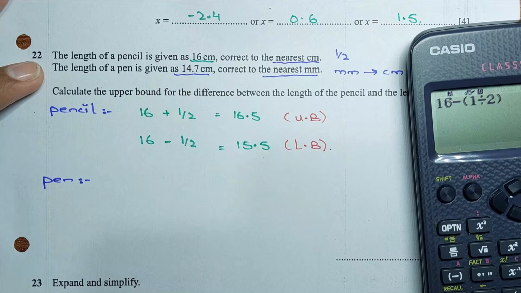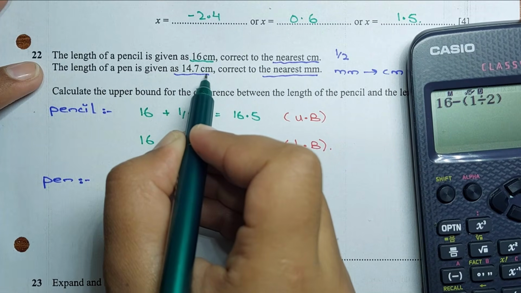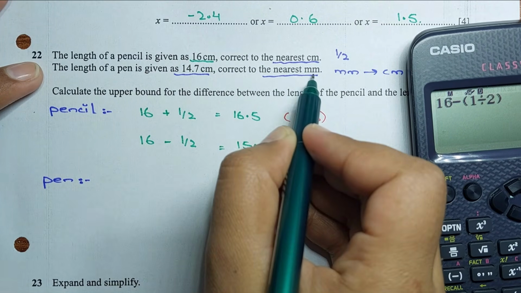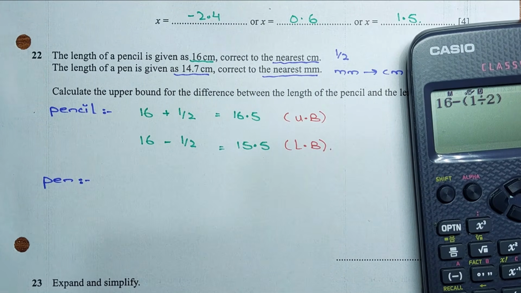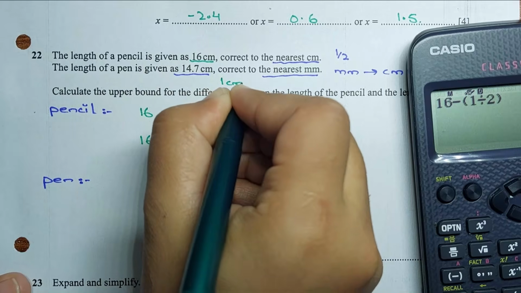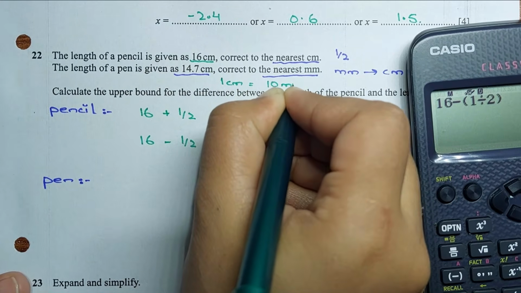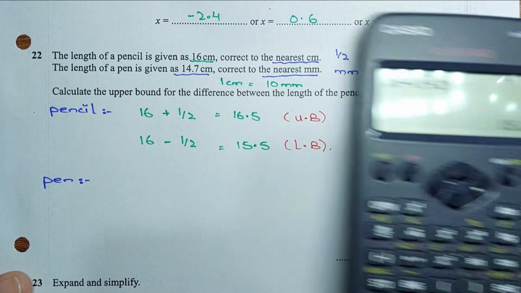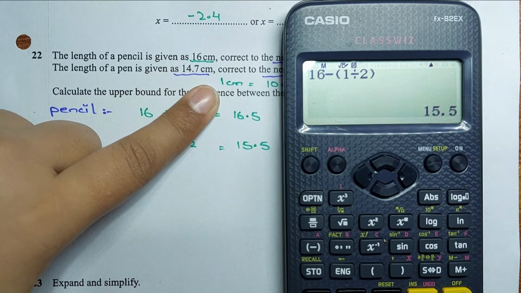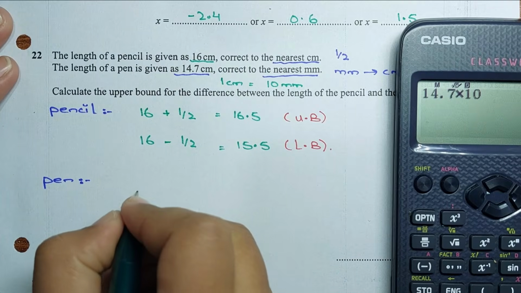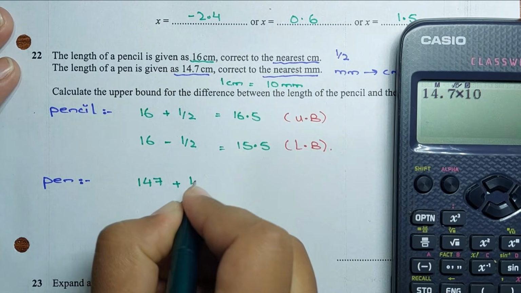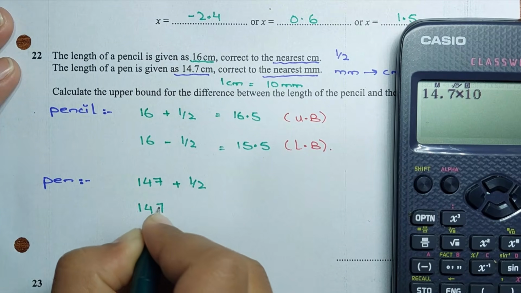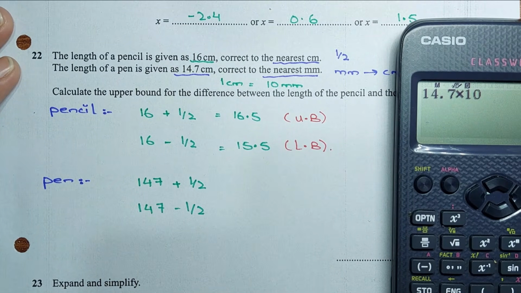The length of the pen is given as 14.7 centimeters, correct to the nearest millimeter. So convert the centimeters to millimeters. 1 centimeter has 10 millimeters. What about 14.7 centimeters? 14.7 times 10 is 147 millimeters. So 147 millimeters, correct to the nearest 1 millimeter. So we add 1 by 2 and subtract 1 by 2 again to get the upper and the lower bounds for the pen.